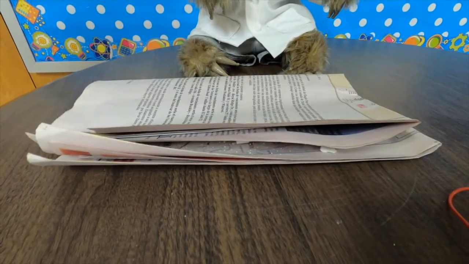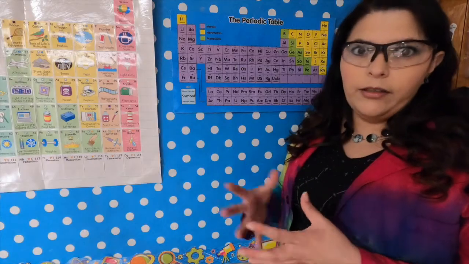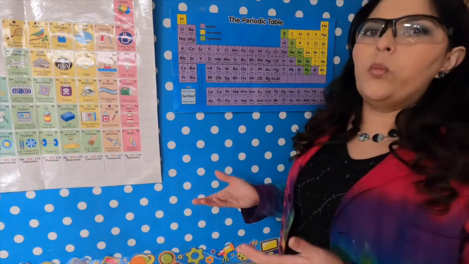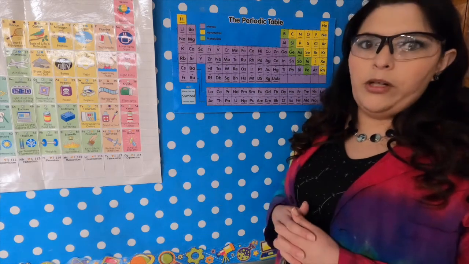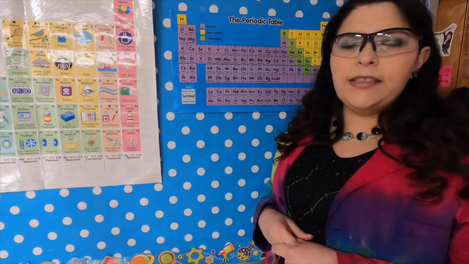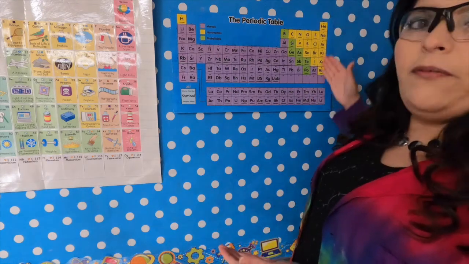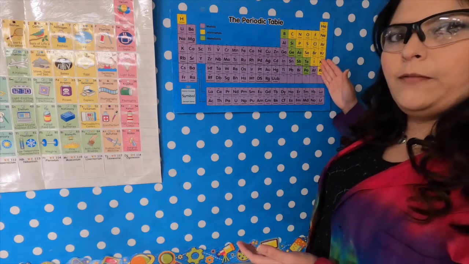So non-metals are brittle. You cannot shape them like you shape metals. If you hammer a metal, it changes shape, but it still stays together. It doesn't break. Non-metals will break because they are brittle. Non-metals are also going to include some gases and some solids, but you've mostly got your gases on the very far right-hand side over here.